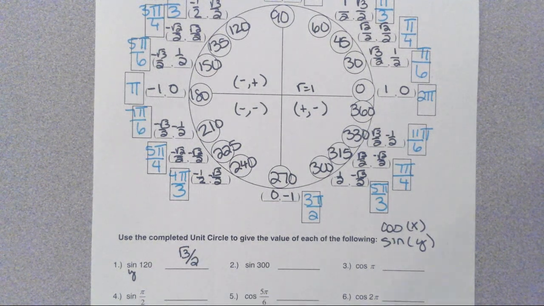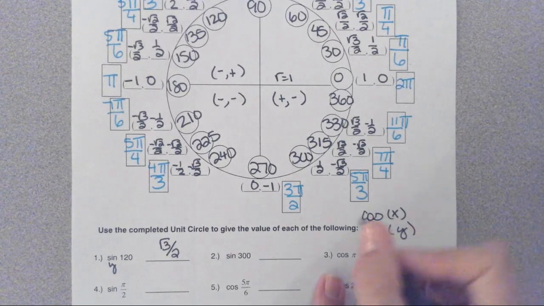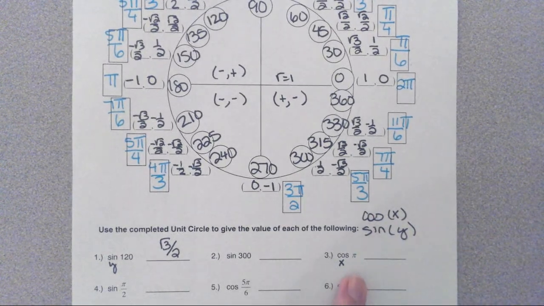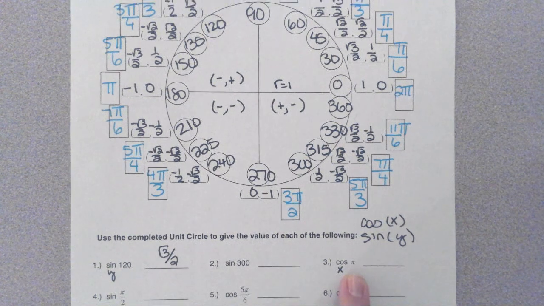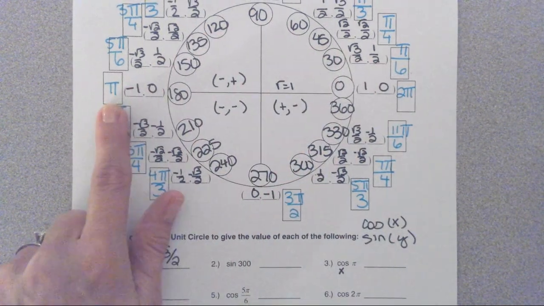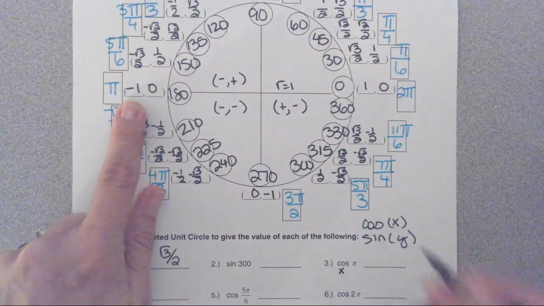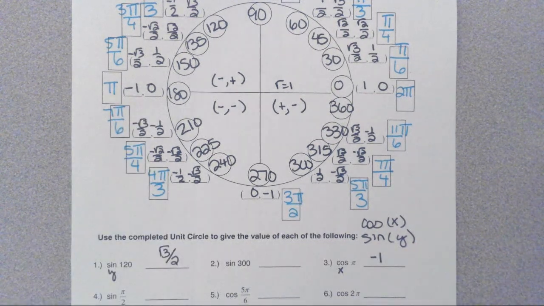Okay, so let's go do a cosine now. So let's go jump to number 3. Cosine means x, and they want me to go to pi. Well, pi is the same as 180 degrees, which is half of my circle. They want the x value, so they want negative 1.